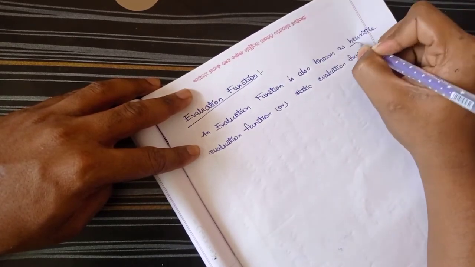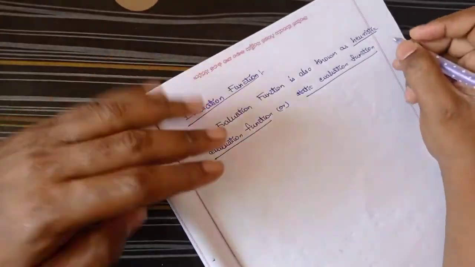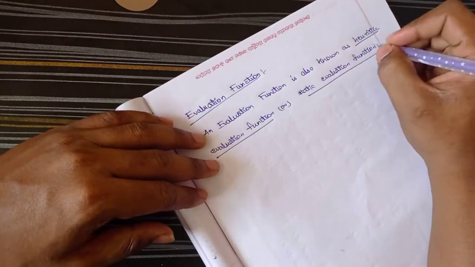So don't get confused between the heuristic evaluation function, evaluation function, or static evaluation function. They all mean the same.